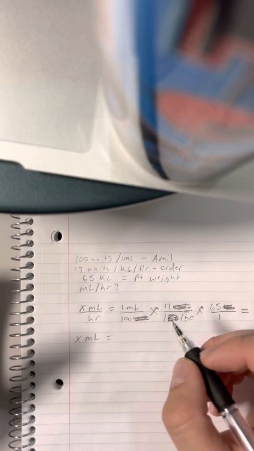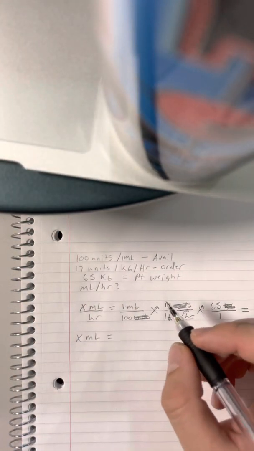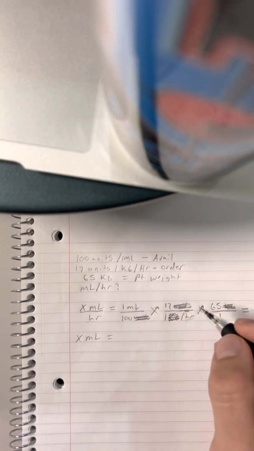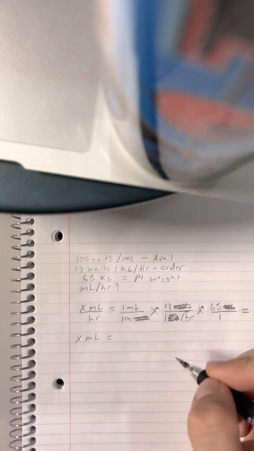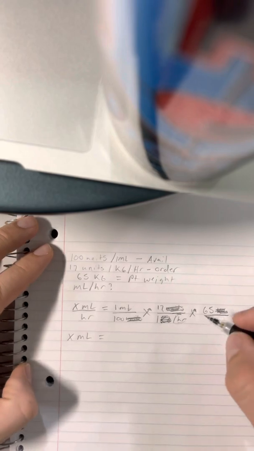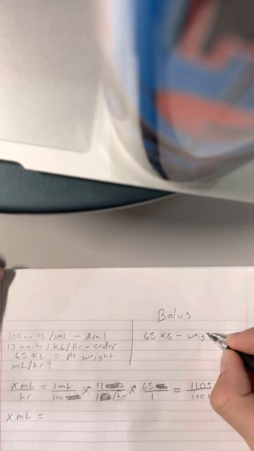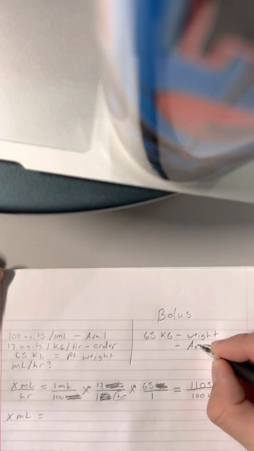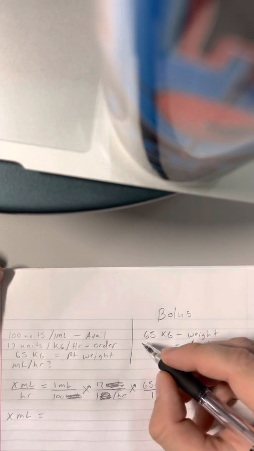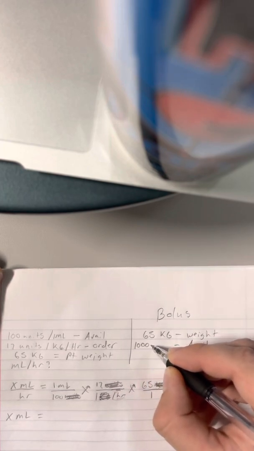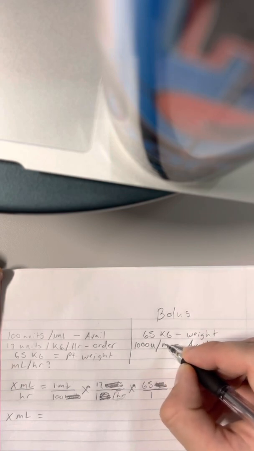Now the information that we have on this slide is a picture of heparin, 1,000 units per 1 milliliter. And we also know the patient's weight is 65 kilograms. So what do we know? We know that the patient's weight is 65 kg. We know that we have available 1,000 units per mL.